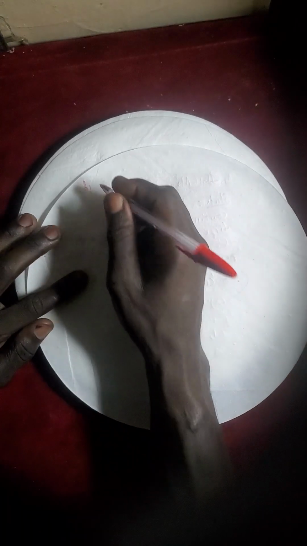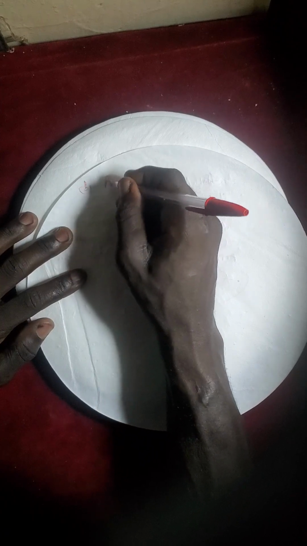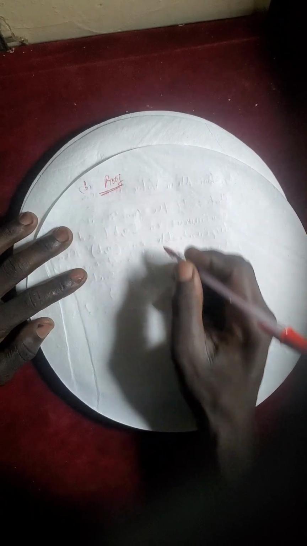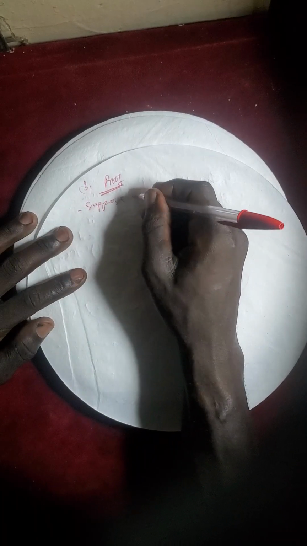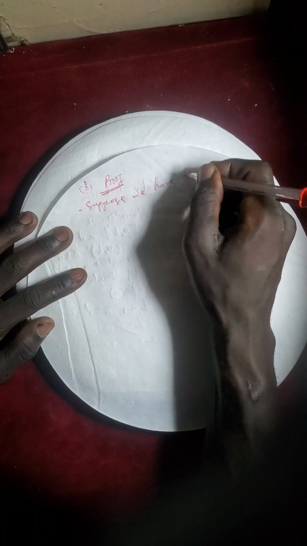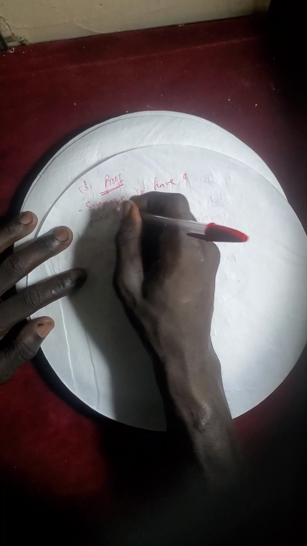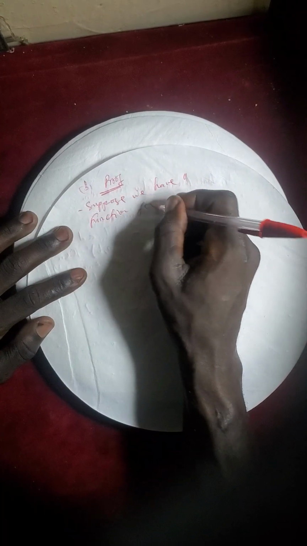B. We're talking about the proof. Right? So let's just say proof. Okay, so we begin. Suppose we have a function f of x. We have just said we have this function.